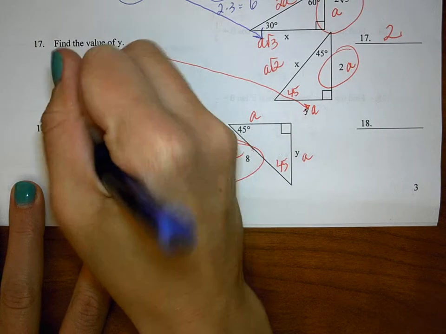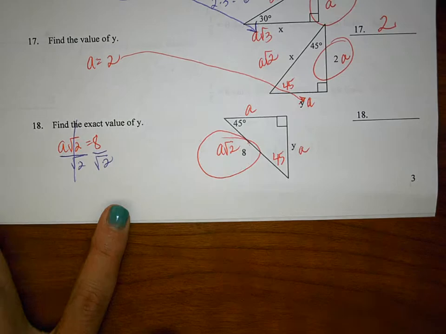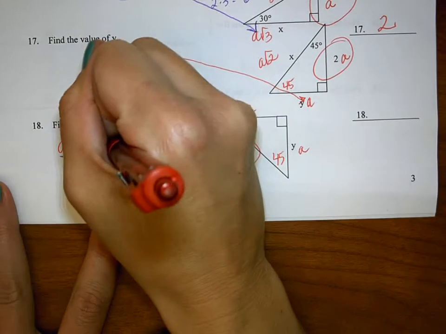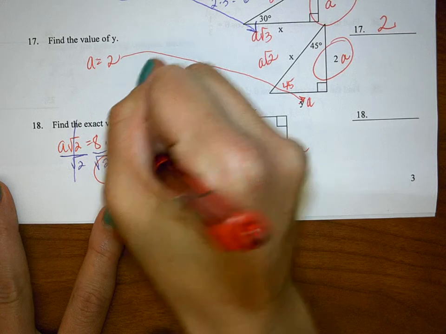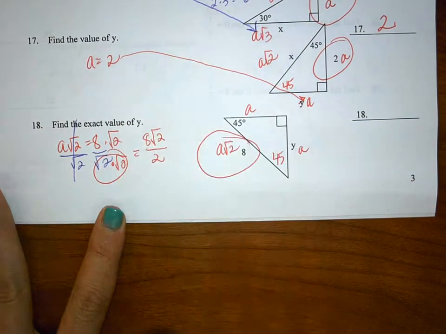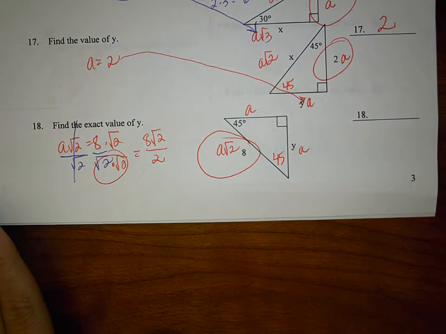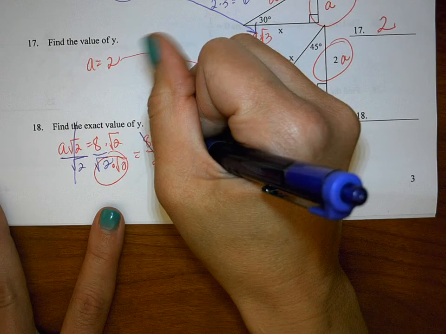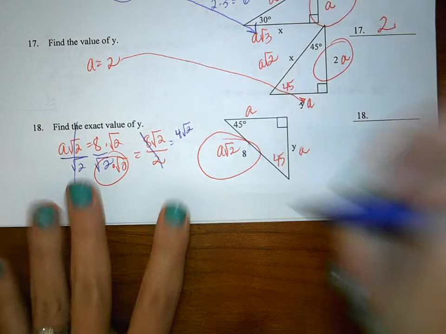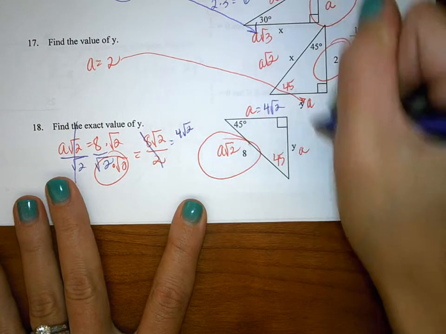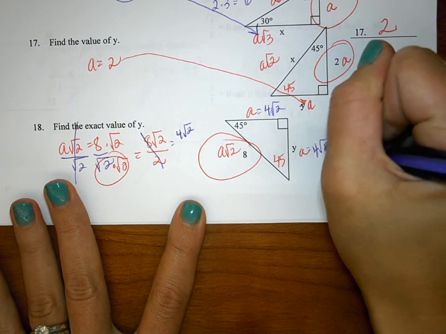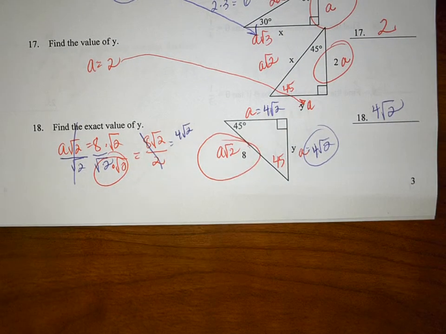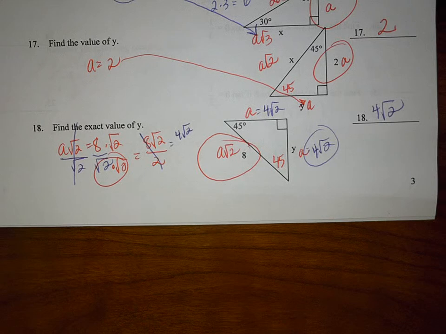Okay, is that an acceptable answer? No. What do I need to do? Okay, so we get a pair of 2, so now I have 8 root 2 over 2. And what should I do? Reduce, and 8 divided by 2 is, so we get 4 root 2. So that means each of these sides are 4 root 2. So that means my answer for y is 4 root 2. Questions? Okay.